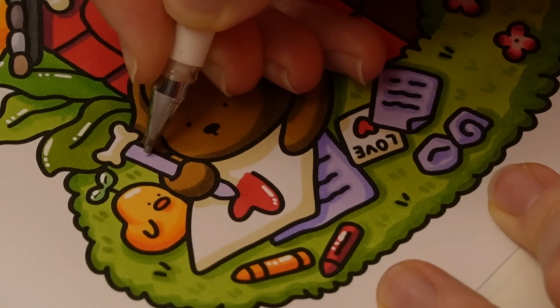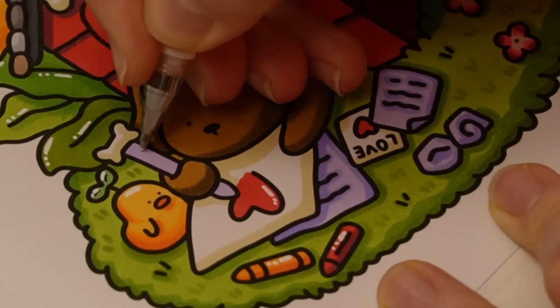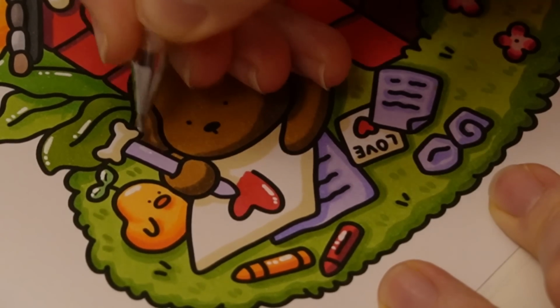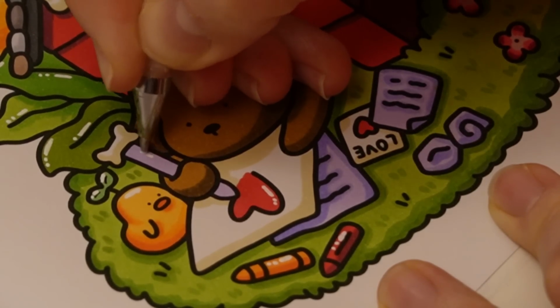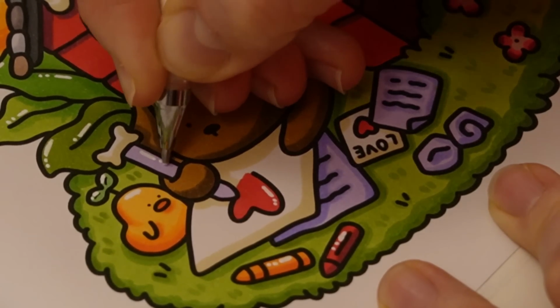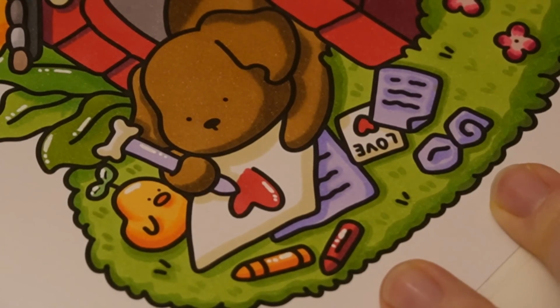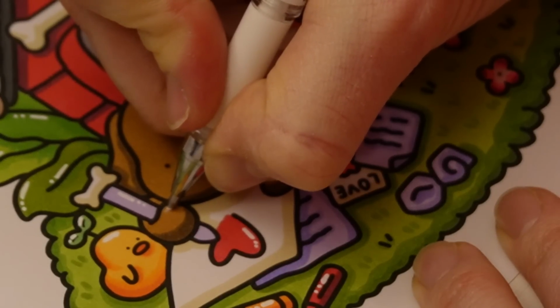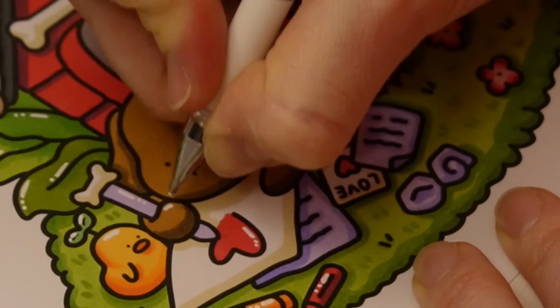Here with the pen, there's really no science to this. With the pen, it will be a little hard to know exactly if the light comes from this side or that side. And there I really just go with whatever feels good. So the hand here will have some light reflection.